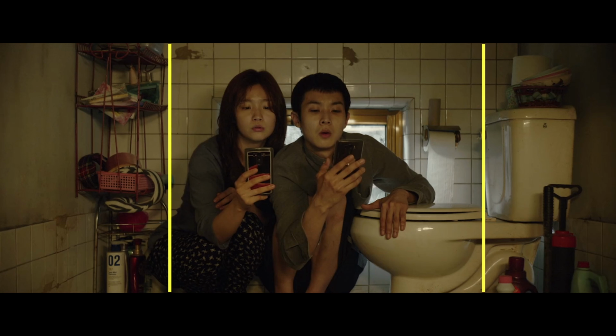The characters are crammed into a tight space, with the toilet and wall framing their positioning. This framing and physical closeness enhance the sense of confinement, lack of personal space in their lives, and the feeling of being trapped, further enhancing their lower socioeconomic status.